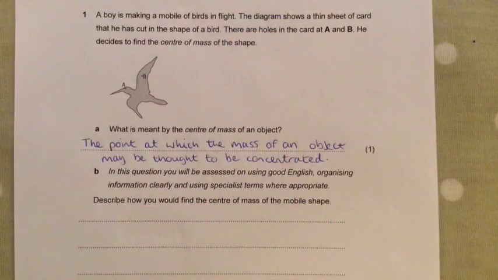Hello and welcome to a special episode of Pep Talk where we're going to think about attacking the quality of written communication question in your exam and how you need to go about it and what you need to think about to get the full 6 marks from this question.